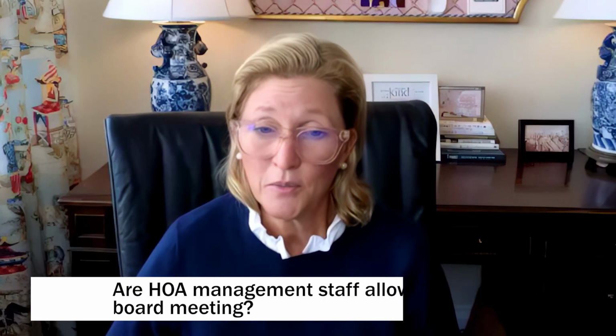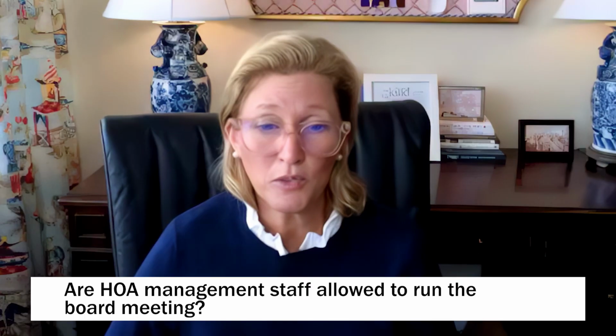So if your architectural committee reviews applications the first Friday of every month, that is a regularly scheduled committee meeting. It would need to be an open meeting. If you meet sporadically without any regular schedule, then you're not required to be subject to the open meeting law as a committee.